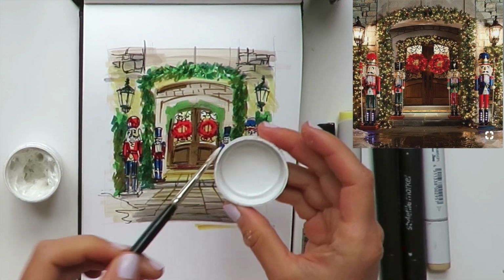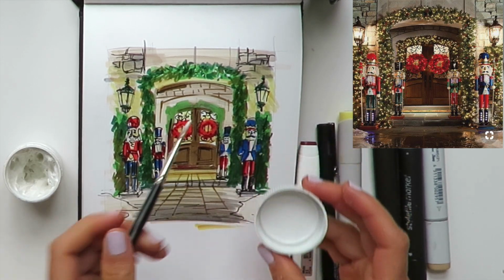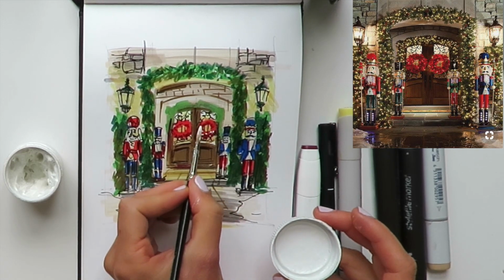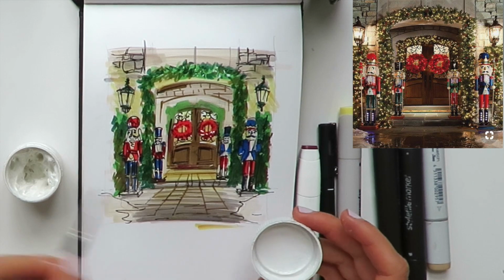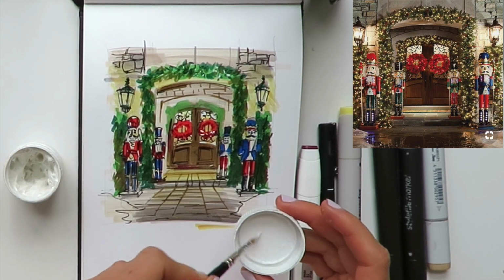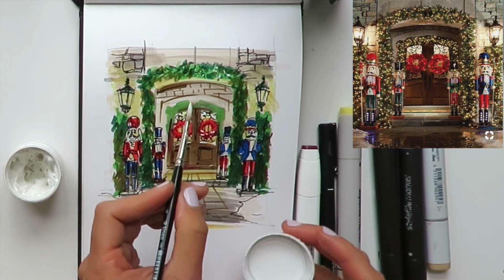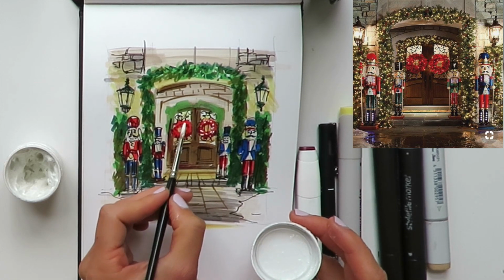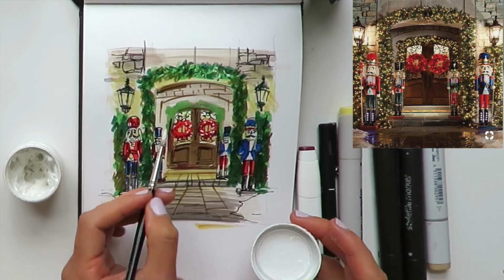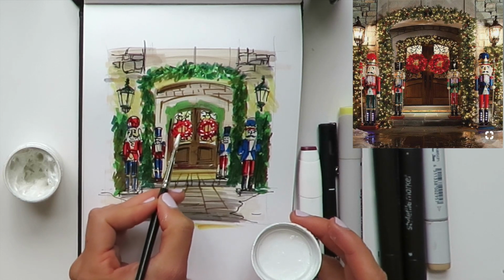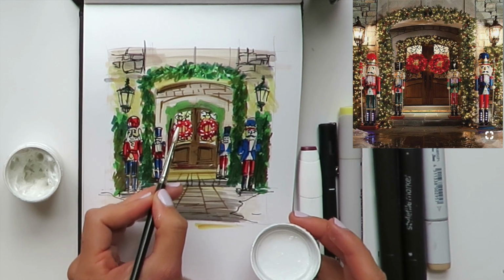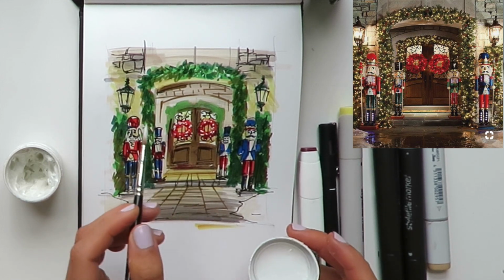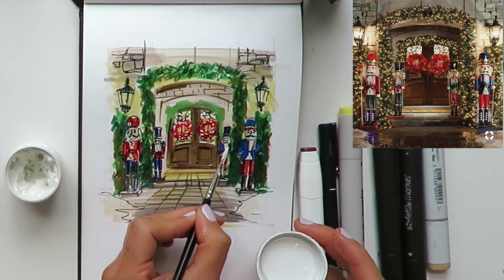on these red lights, on this red Christmas decor. So just adding, I feel like too much water. I need my paint to be a little bit dry here. Little strokes. Let's add it, and you can see how instantly it enlivens the entire sketch.